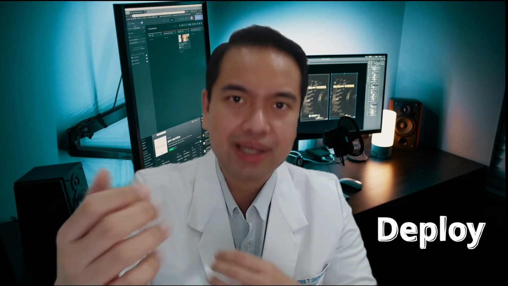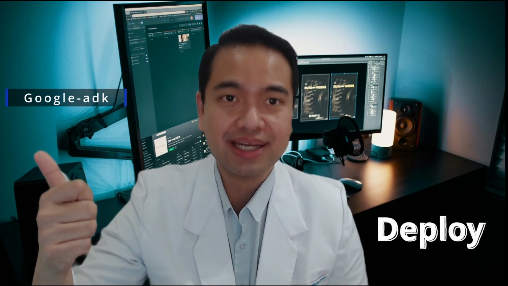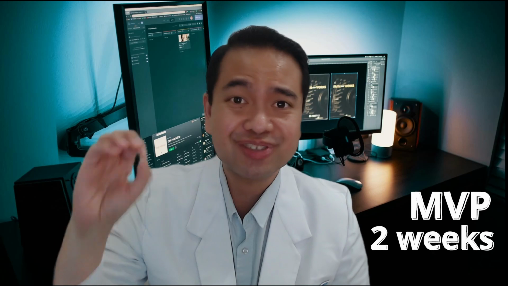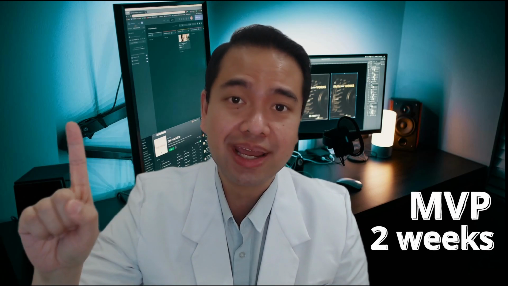So what are my goals? To learn not just vibe coding with Google Gemini, but to actually deploy an AI agentic workflow with Google ADK, not just locally, but to the cloud, from back end to front end. The problem is I only have 2 weeks to build a minimum viable product, and I'm a doctor. I have zero experience in deploying even one AI to the cloud. So basically, it's the goal of going from zero to hero in AI agentic workflows. Impossible? Not with Google ADK and Google Gemini.